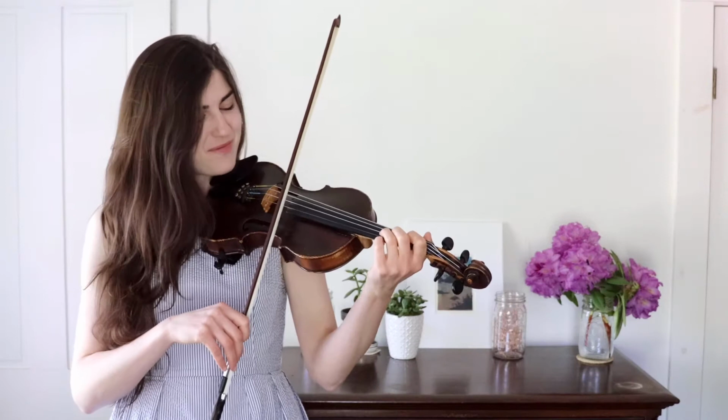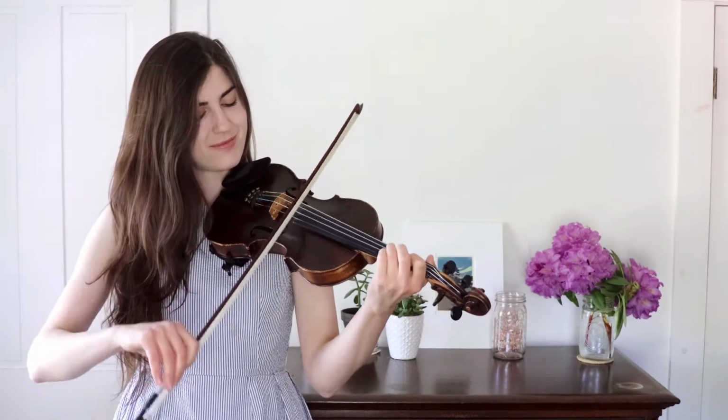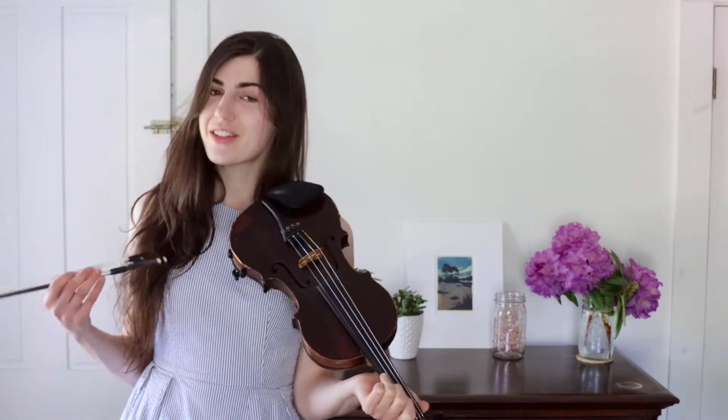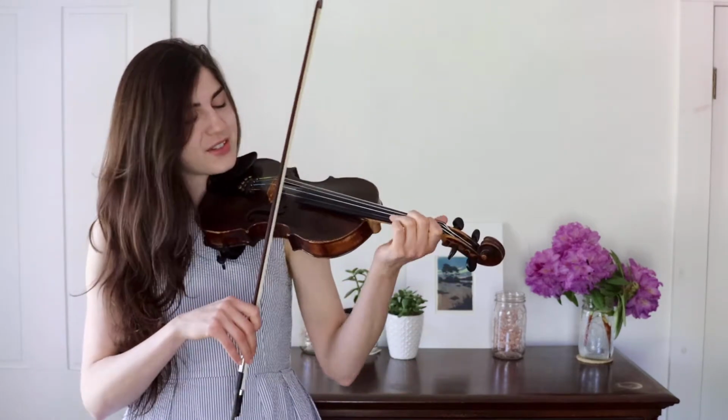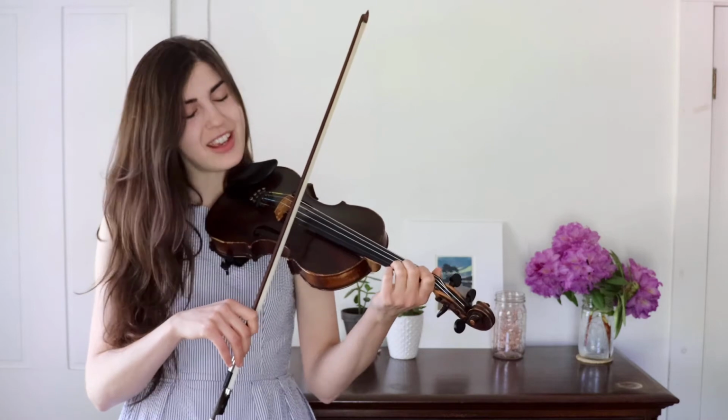Let's do that again. Alright, so stitching those last two phrases together, we have the third line of the tune. So it starts with your open E, 1, 2, 3, go.